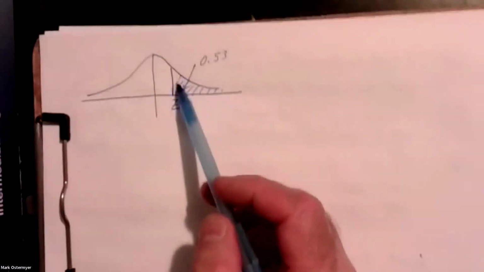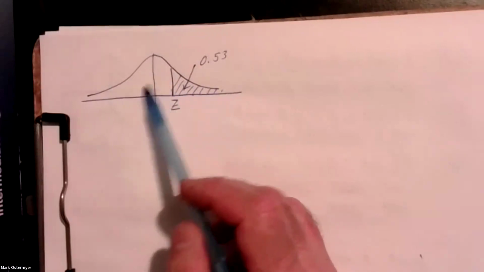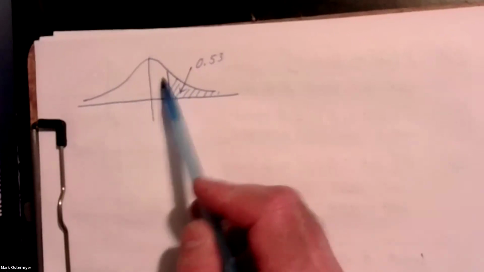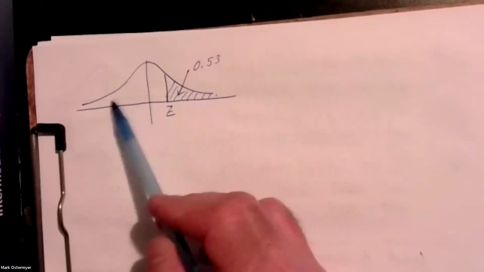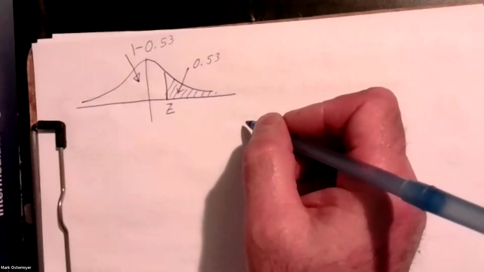So how are we going to find this area to the left of our Z value? If this area to the right is 0.53, what does that leave us for the area to the left? One minus 0.53. 1 minus 0.53, which will render what?